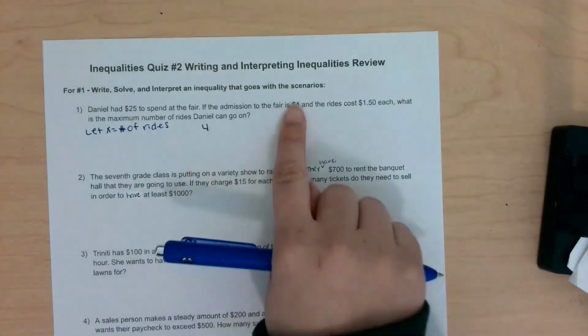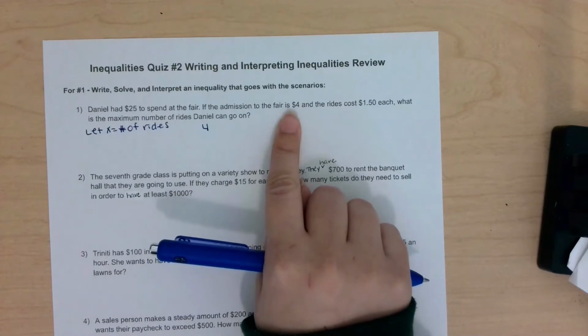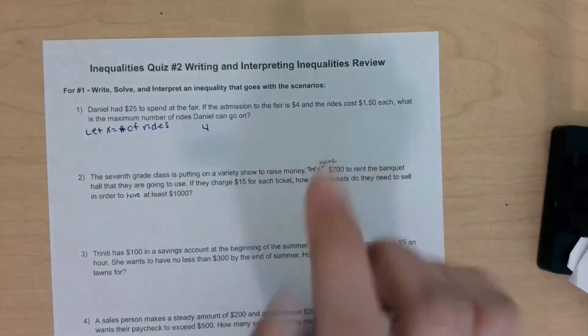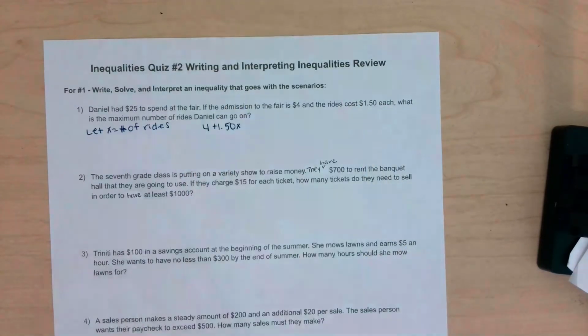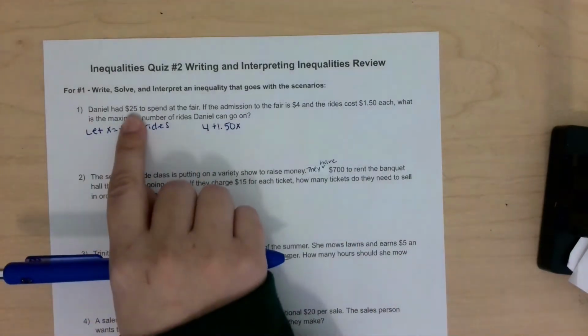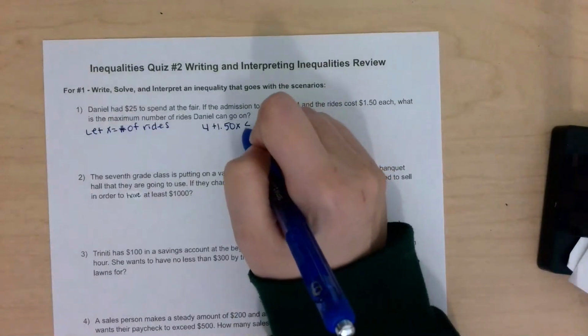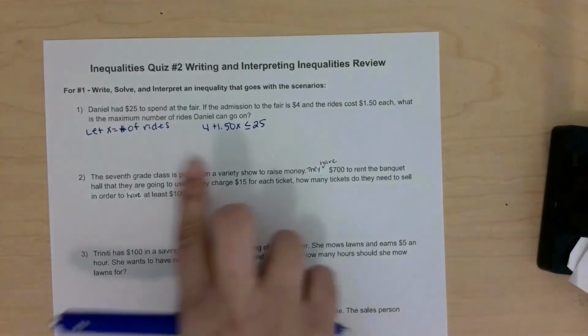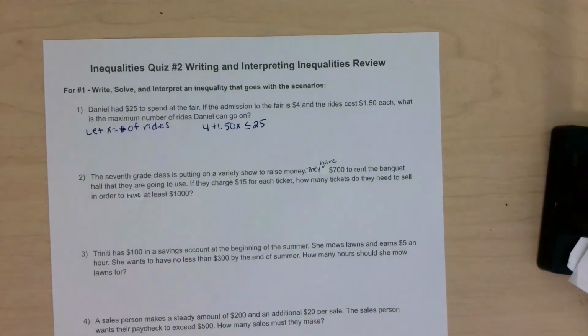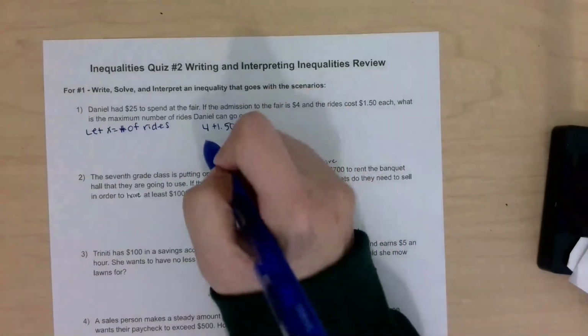So it would be $4. That's how much the admission is. And then each ride costs $1.50. So he's spending $4 plus $1.50 per ride. And that is going to be, if he only has $25 to spend, then he can spend less than or equal to $25. He can't spend more than that. So your inequality is 4 plus 1.50x is less than or equal to 25.